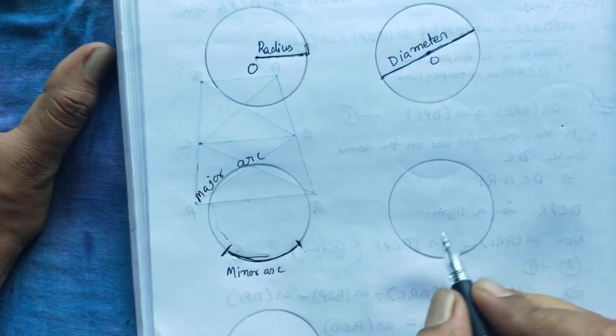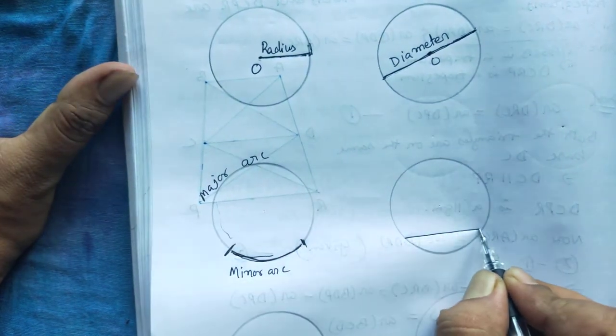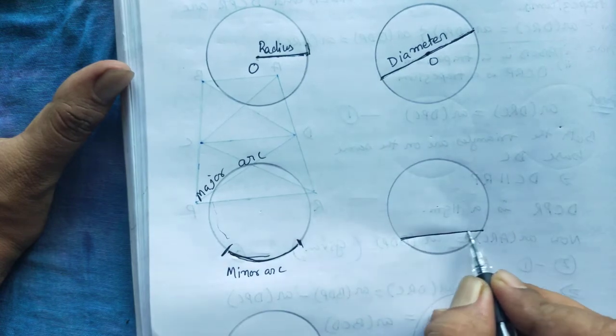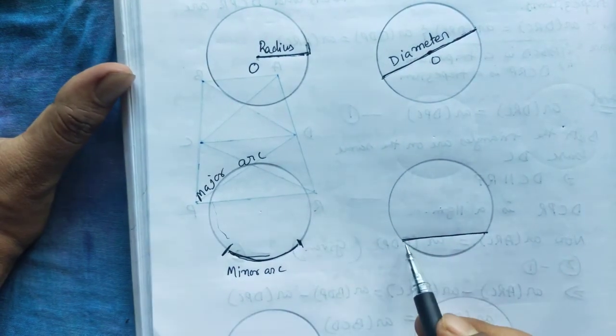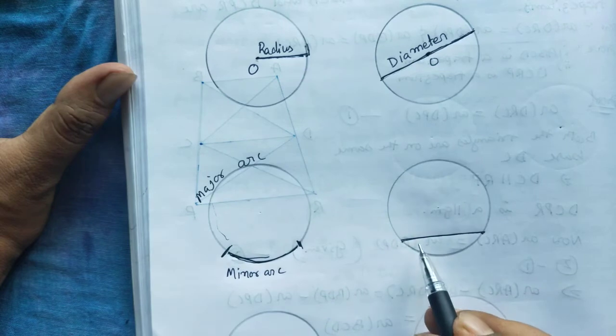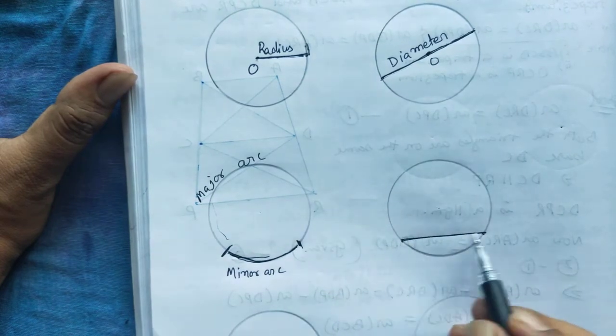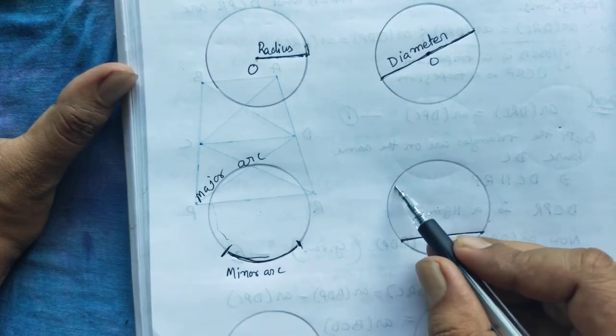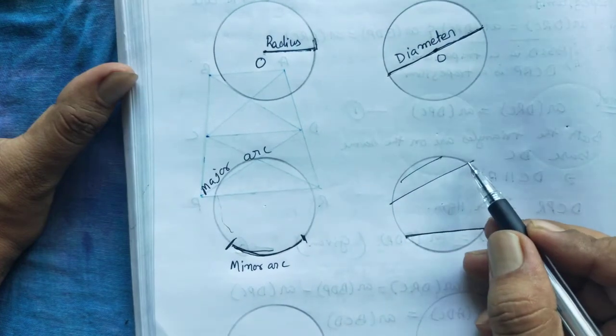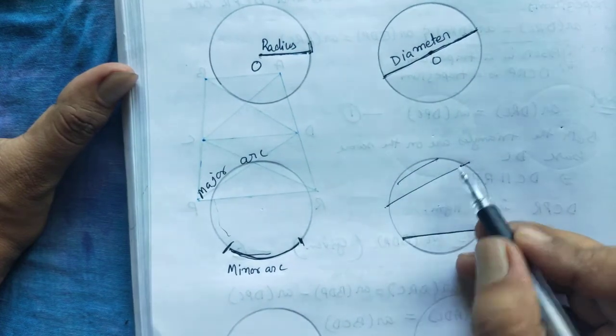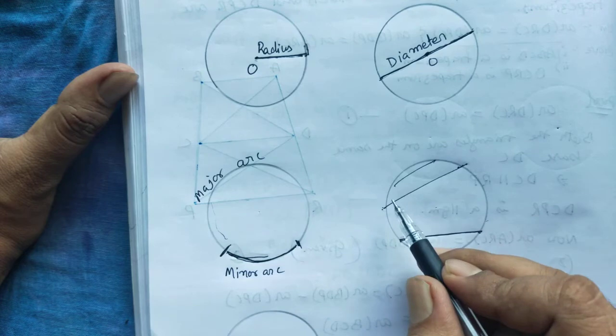Next, chord. For a chord also, the endpoints are on the circle. The chord can be anywhere. The chord can be in here also, like that. But its endpoints are on the circumference of a circle.